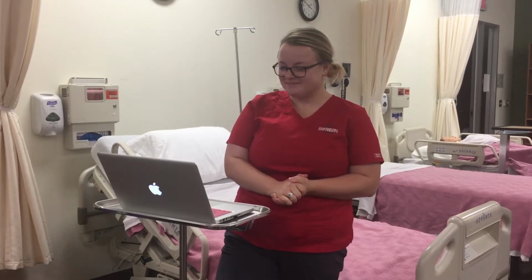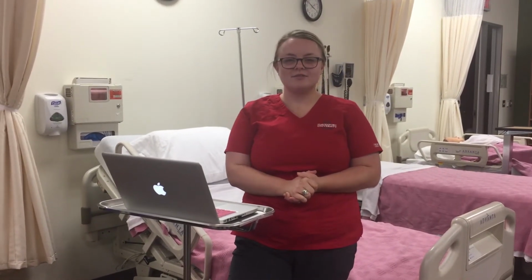Next, the patient's head of bed needs to be greater than 45 degrees to prevent aspiration during administration. All these techniques are crucial for reducing medication errors.